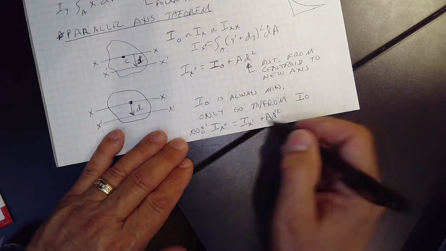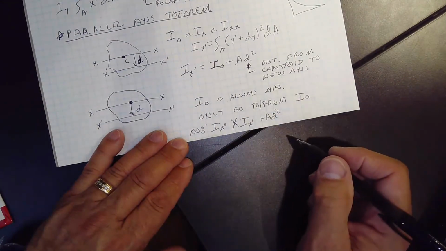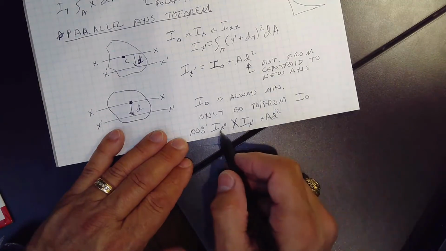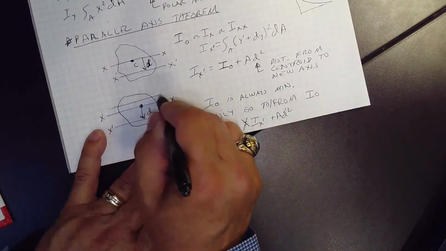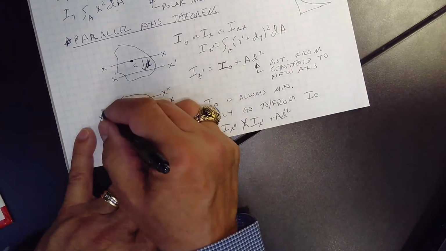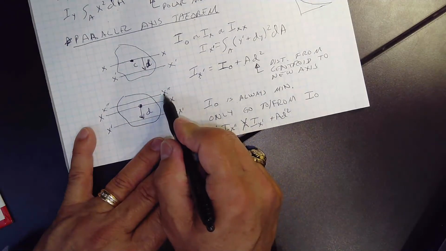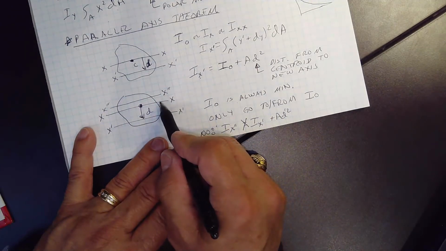Nope, can't do that. Don't do that. Bad. It doesn't work. If you want to do it about a new axis, say here's x double prime, you can't go from x prime to x double prime. You have to go back to x.